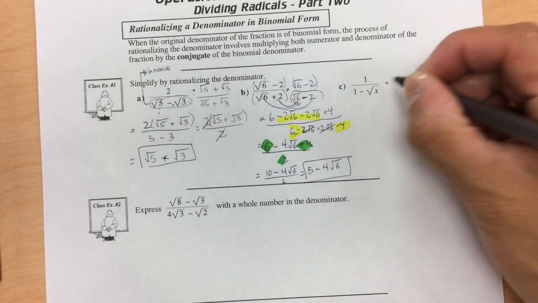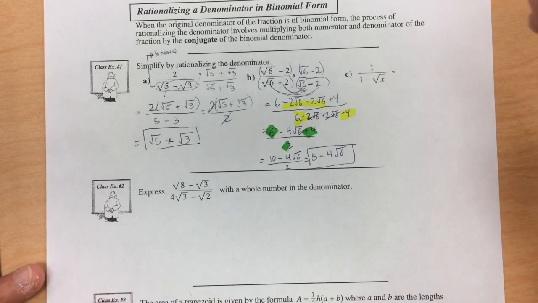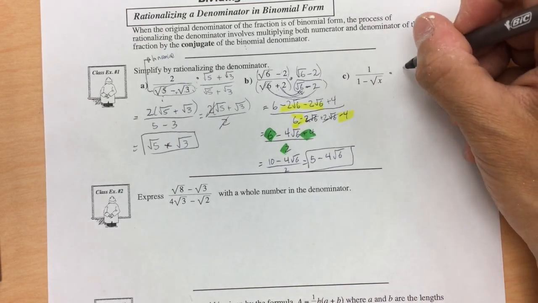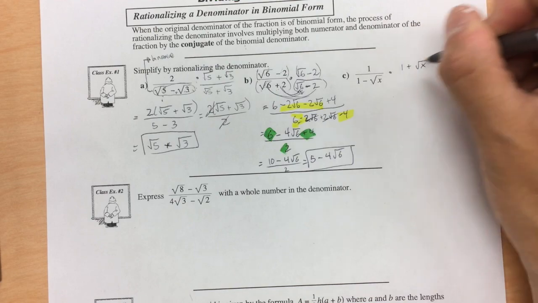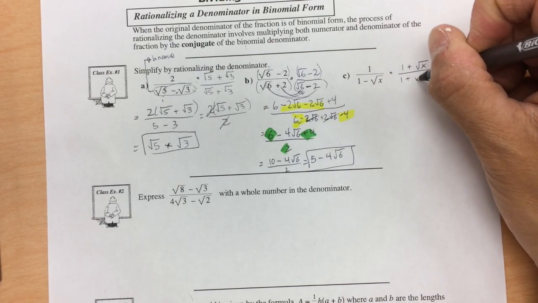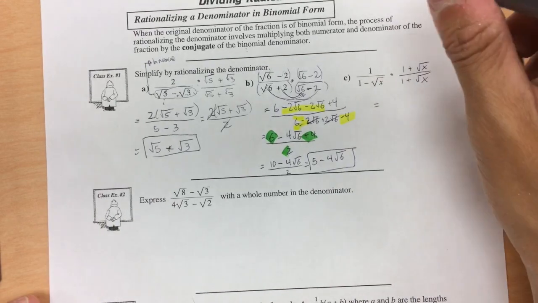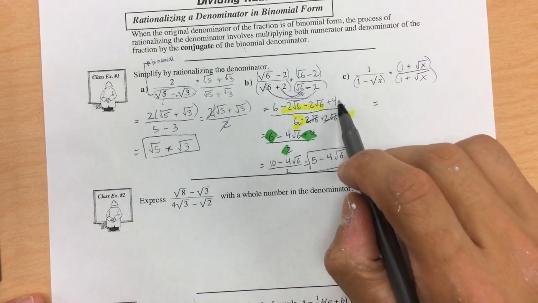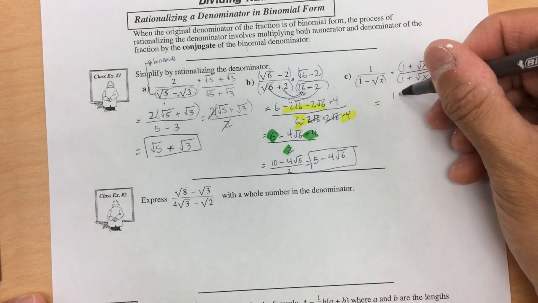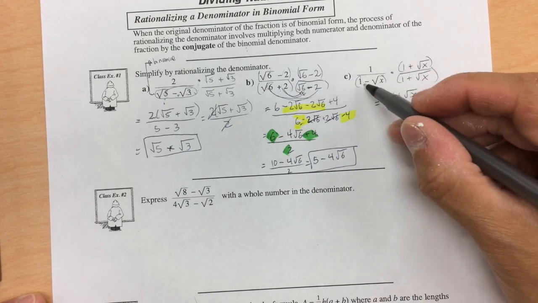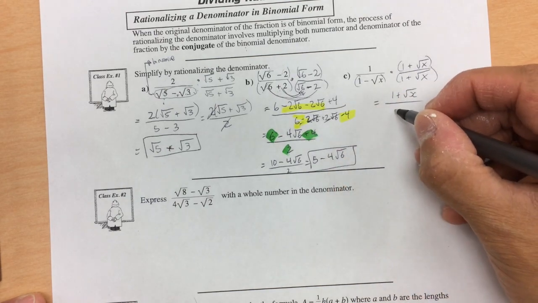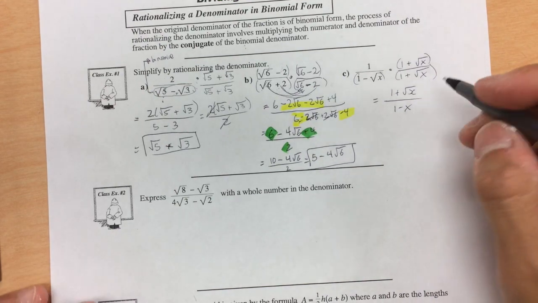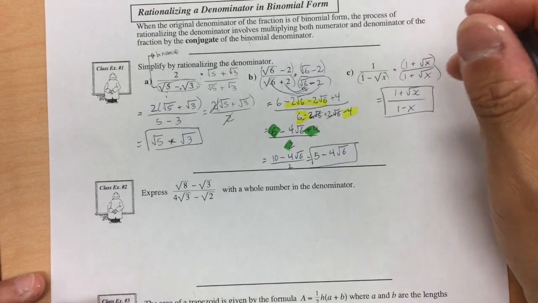Alright, so this next one, we're given a variable, so I know that can sometimes be a little daunting, but we approach this the exact same way. So 1 minus square root x, we multiply by 1 plus square root x. And again, 1 plus square root x. So I'm going to multiply the top and the bottom. And rather than doing this whole step again, I'm just going to simplify it. If I multiply anything by 1, it's just going to be 1 times square root x. And on the bottom, we end up getting rid of that middle term, so it just becomes 1 minus x. And you know what? We can't simplify this any further, and so that is our final answer.